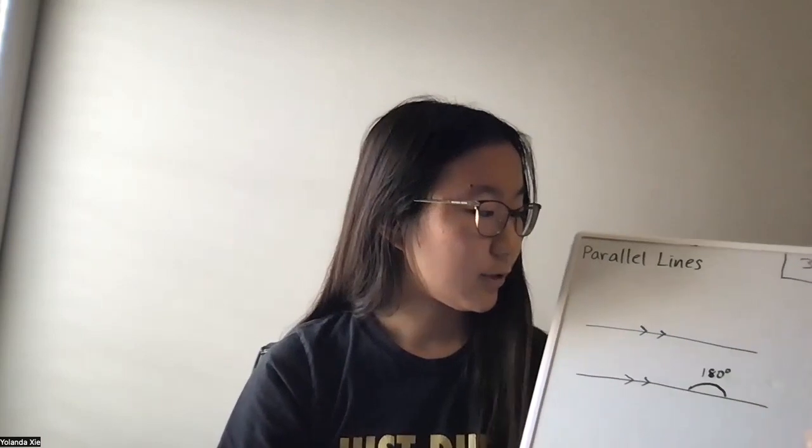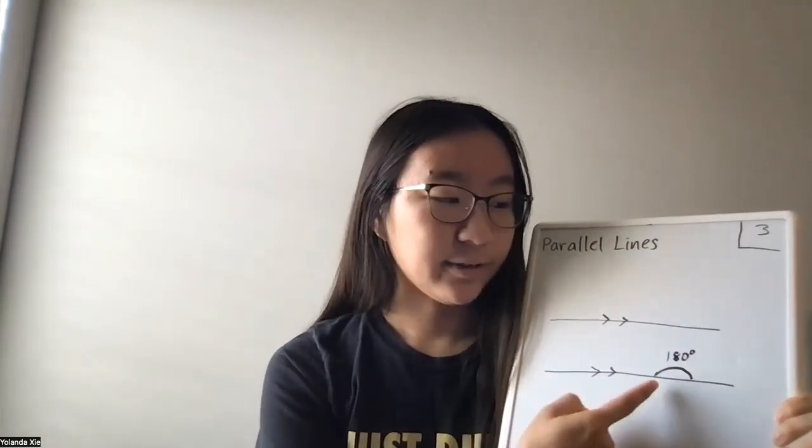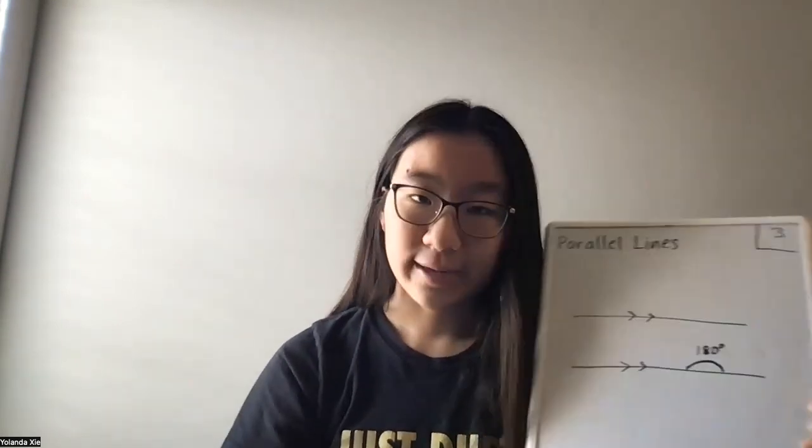And something else to know is that a straight angle, like one you see here, along a line is 180 degrees. That's because it's 1/2 of a circle, which is 360 degrees.